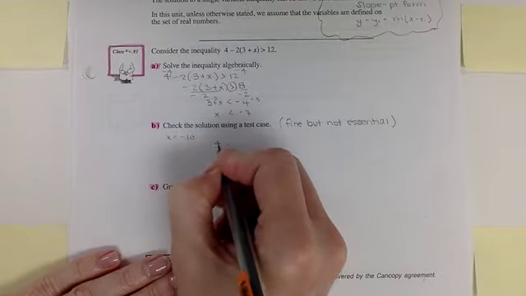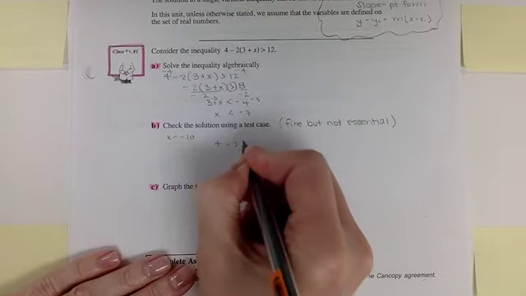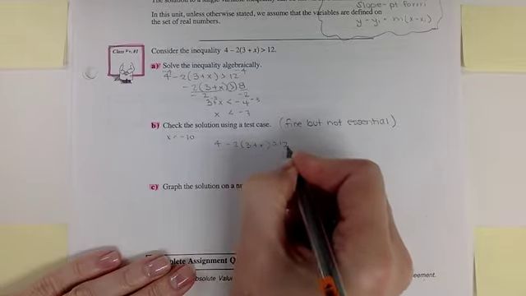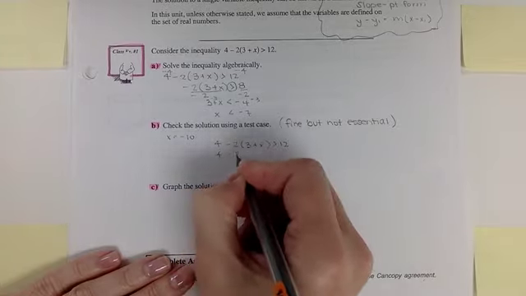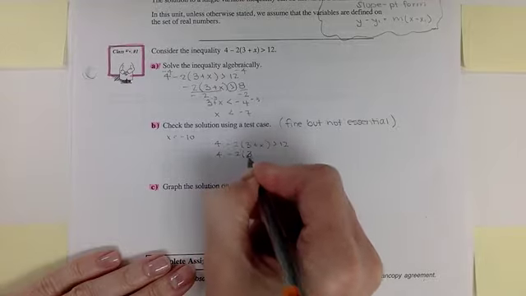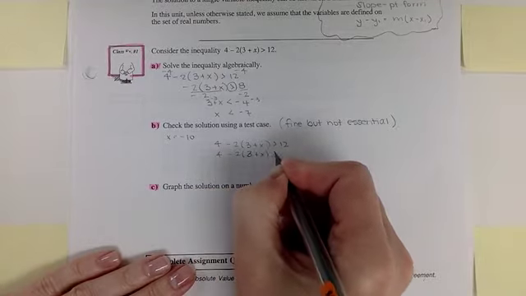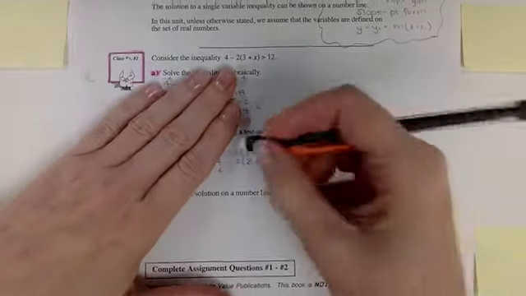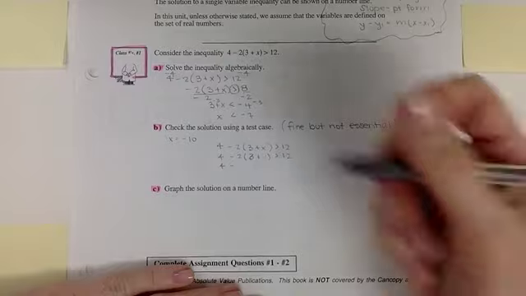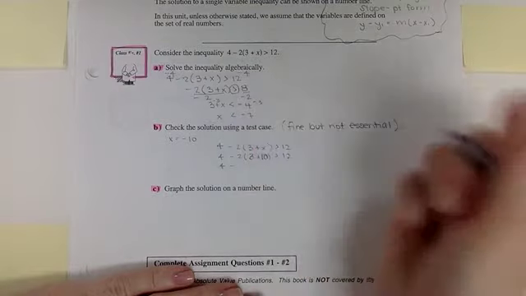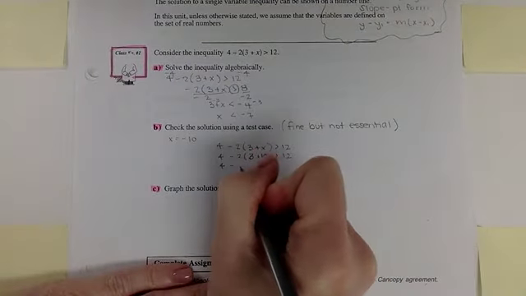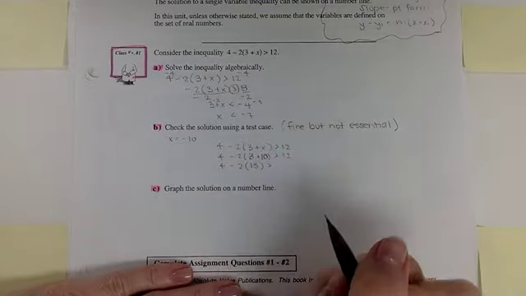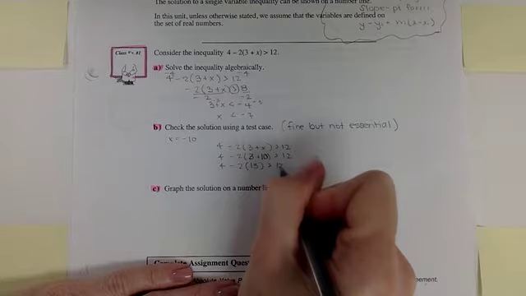So back to our original inequality, 4 minus 2(3 plus x) is greater than 12, and now we substitute that in. So 4 minus 2(3 plus x) is greater than 12. Whoops, that was supposed to be the 10 going in there. Here we go. Minus 2 bracket 13, end of bracket, is greater than 12.